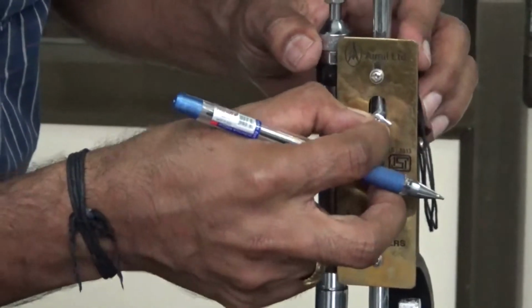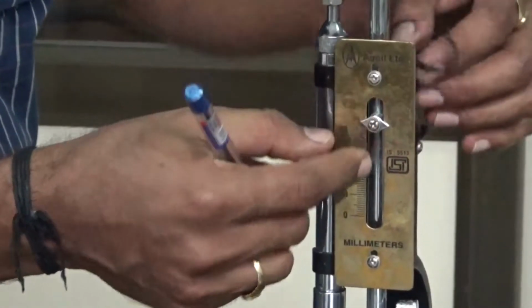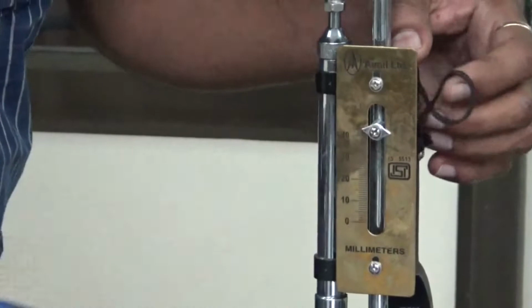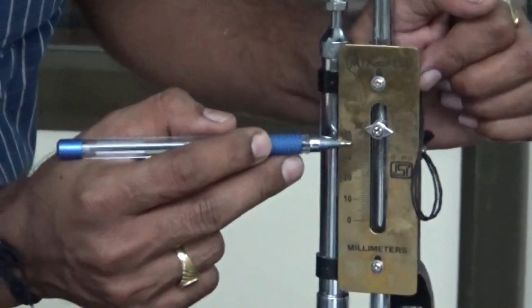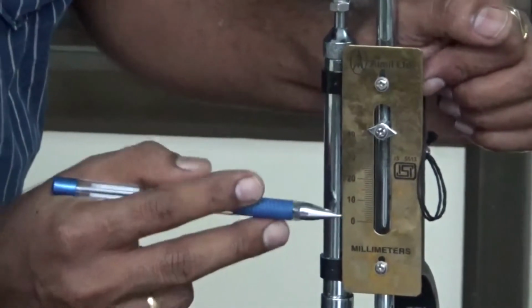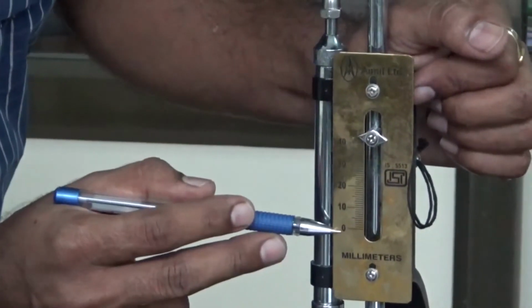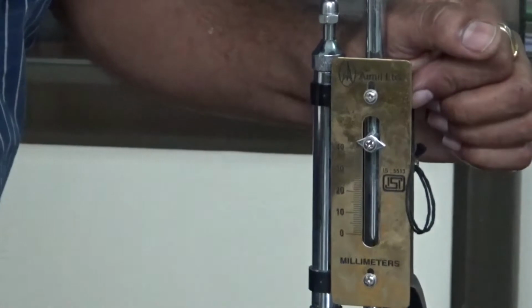And this is my rider, which helps me to read the reading. And these are the graduations in mm from 0 to 40.